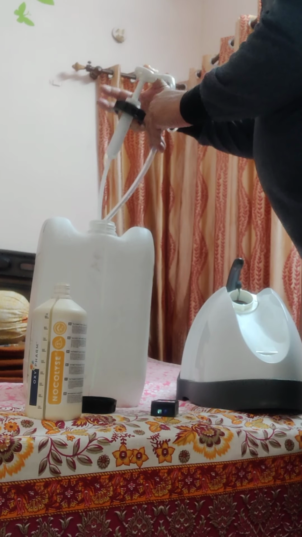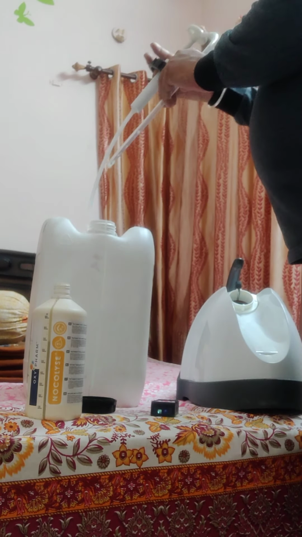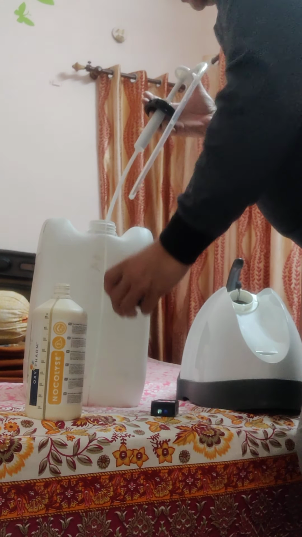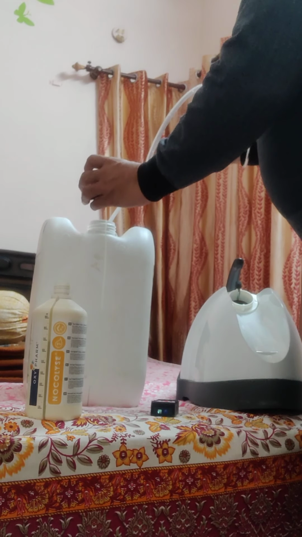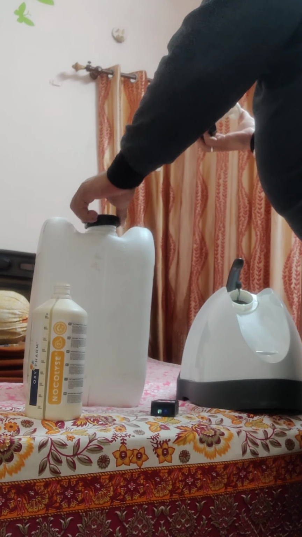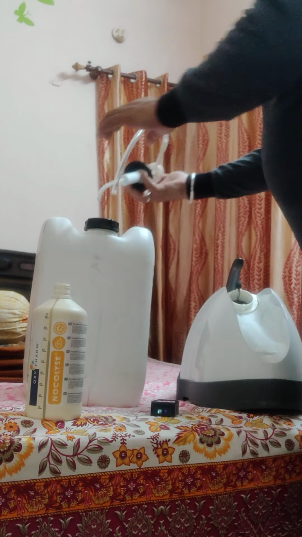So this way we can save the solution, because each ml costs money. Because the dose, as I said, is 1 ml per cubic meter. And if we lose mls, we are losing money. So we should not allow that to happen.